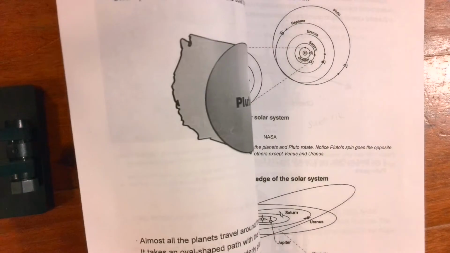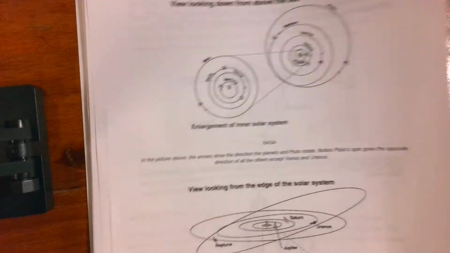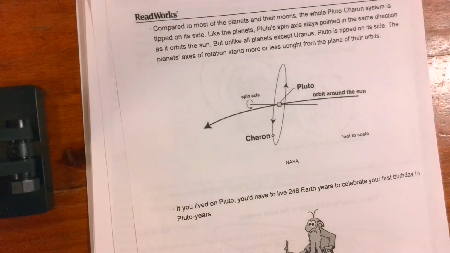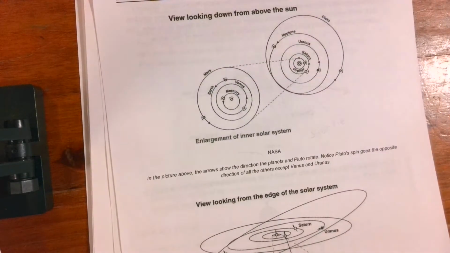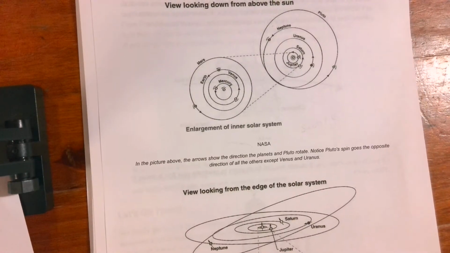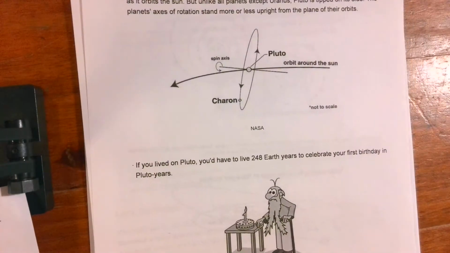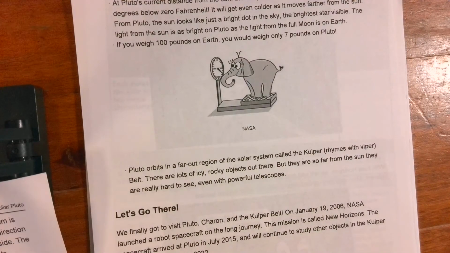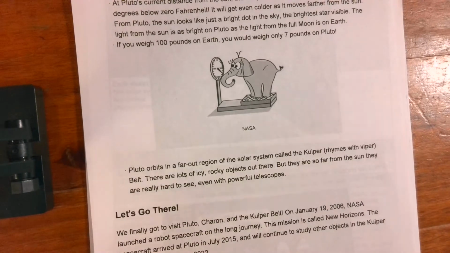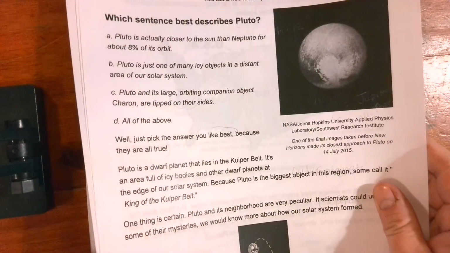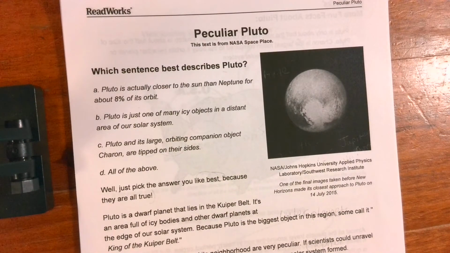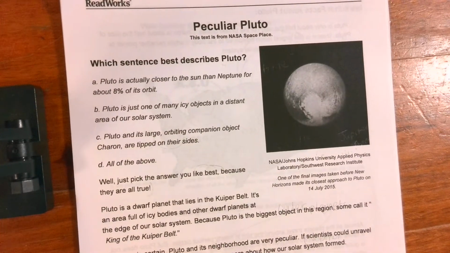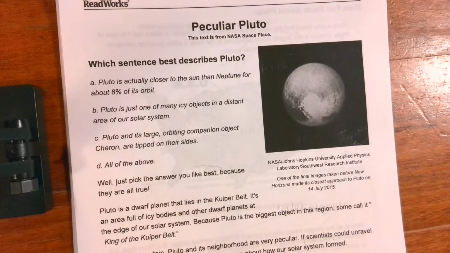It is 1, 2, 3 paragraphs, plus these really cool diagrams, and that's what your question is on. And then 4, 5 paragraphs, 6, 7, 8. So this is the longest story that you've had to read. All right, Peculiar Pluto. So I want you to pause. If you haven't already read your article, read your article and mark your text features. What are the names of the features and what information do they give you? So go ahead and pause your video now.